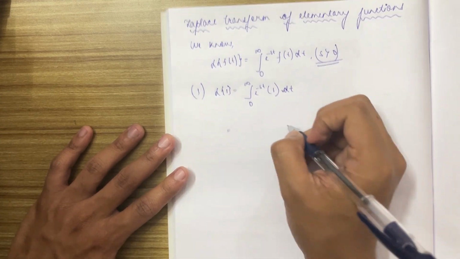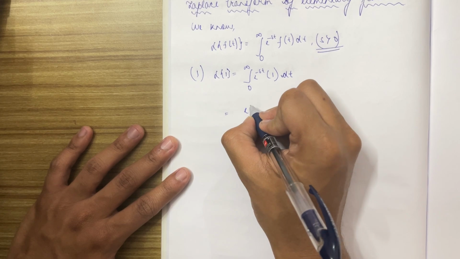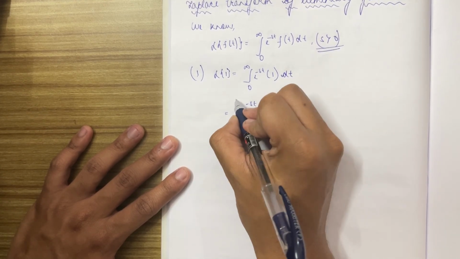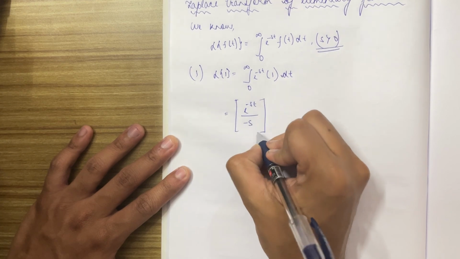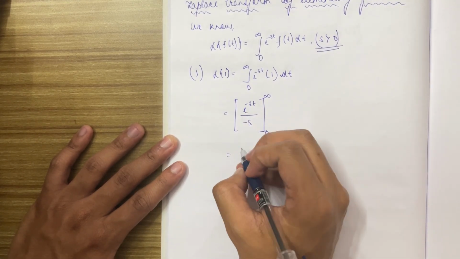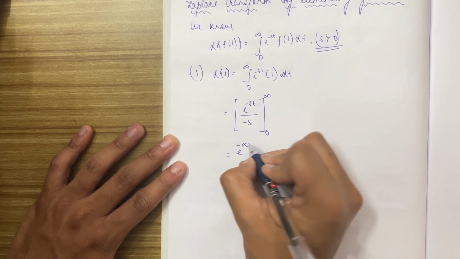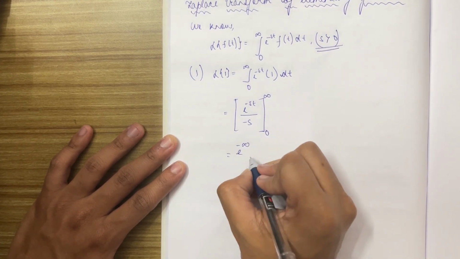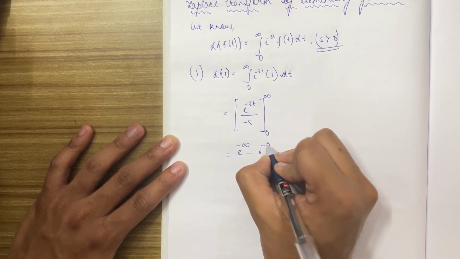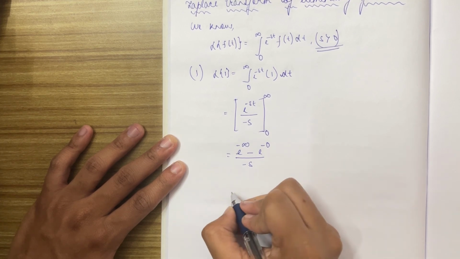So let's simplify it. So we will get through this e to the power minus st divided by minus s. So the formula was 0 to infinity, upper limit minus lower limit we will do. So we will get e to the power minus infinity minus, then we will get e to the power minus 0 divided by minus s.